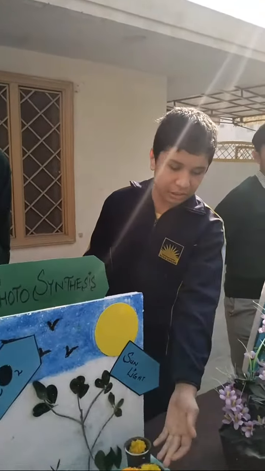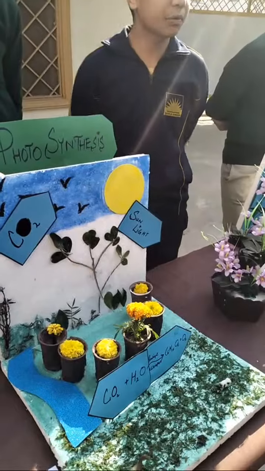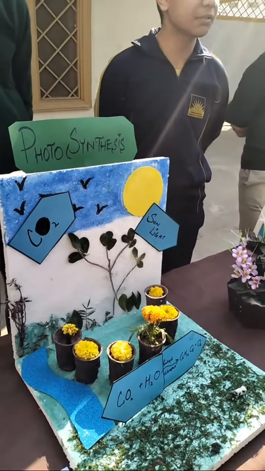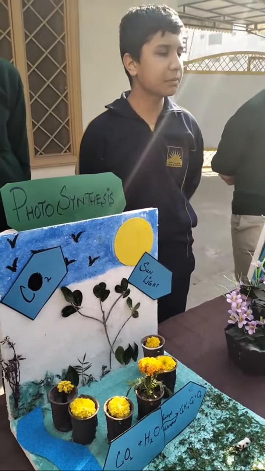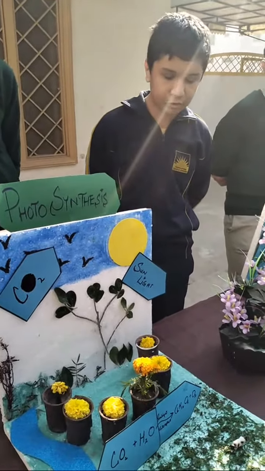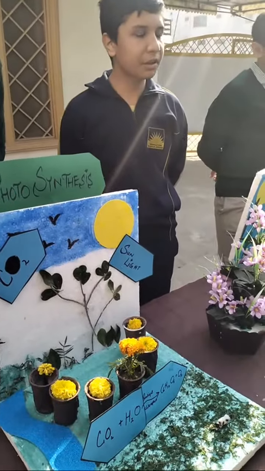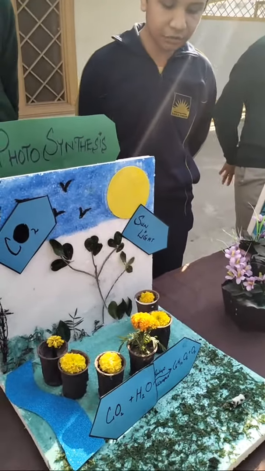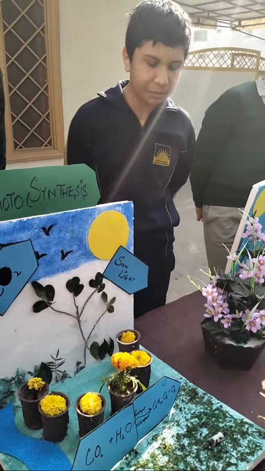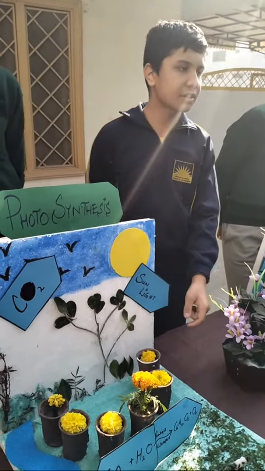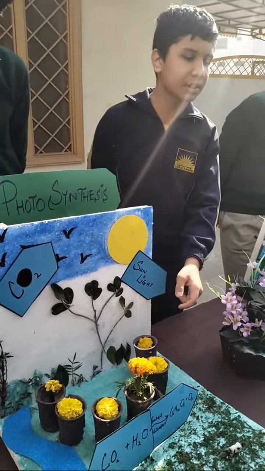When the light falls on the leaves, there are many small grains which have a membrane known as the thylakoid membrane. This membrane consists of photosynthetic pigments. The photosynthetic pigments are arranged in small clusters known as photosystems.